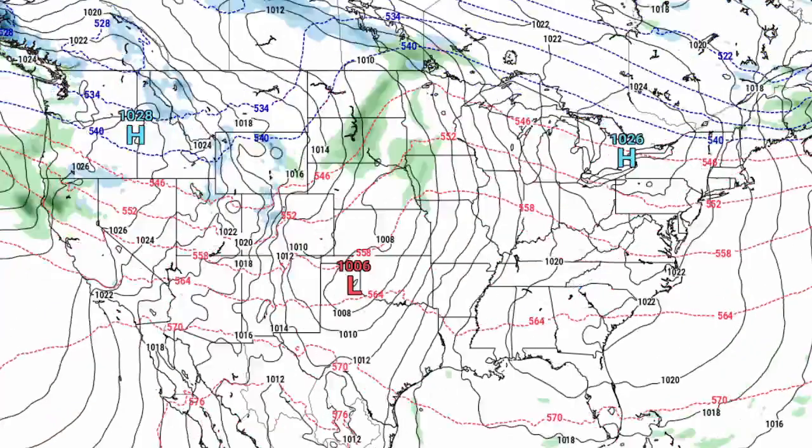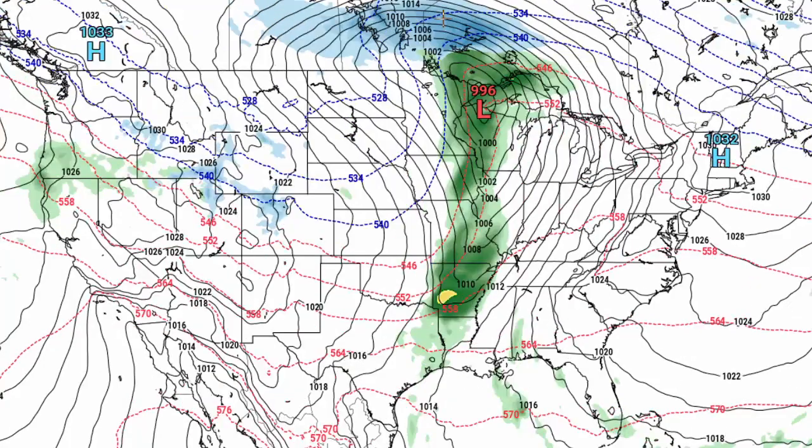Now further down the line, boom, there you go. Same thing. That low develops right here over the panhandle of Texas into western Oklahoma. Okay, all three models show all that moisture moving in, and all three models show that low developing right there in that same exact region.